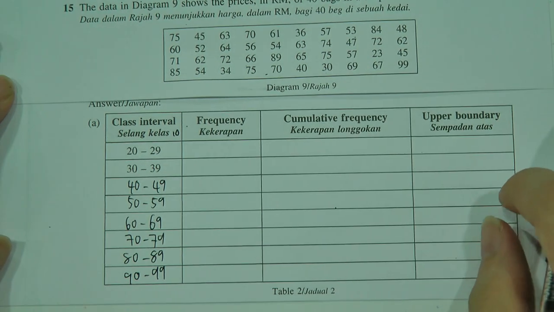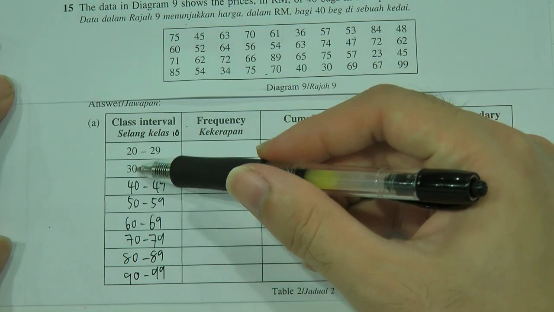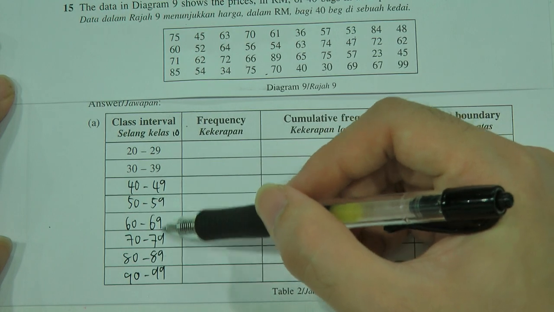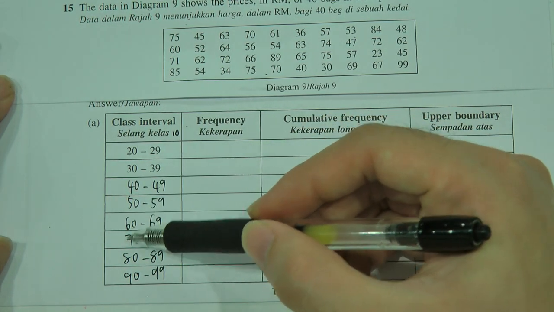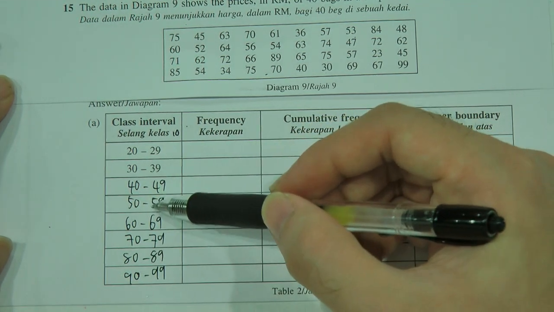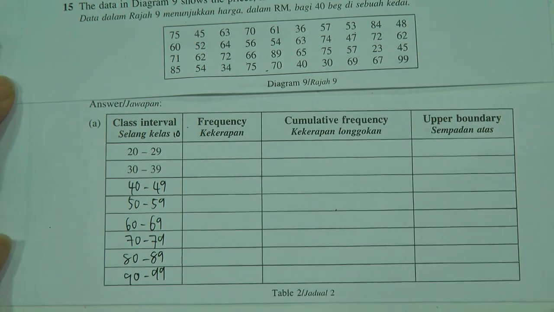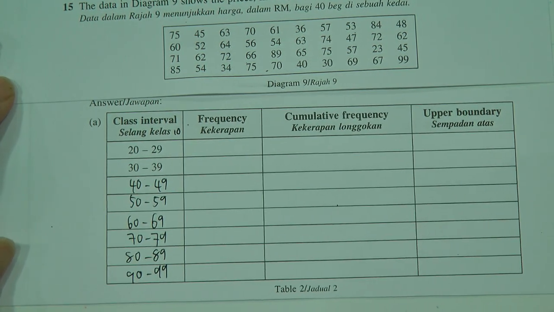You can see the pattern: the lower limits all end with 0, the upper limits all end with 9, and the tens digits go 2, 3, 4, 5, 6, 7, 8, 9. It's not hard, am I right?